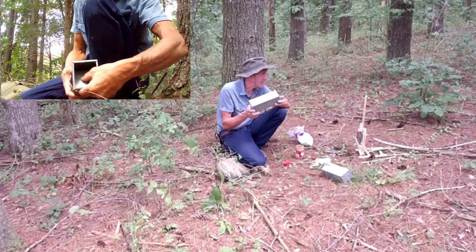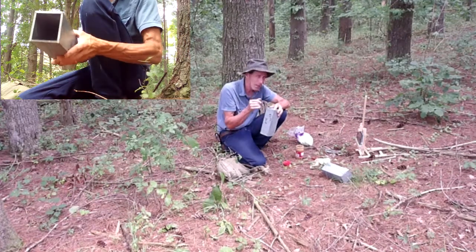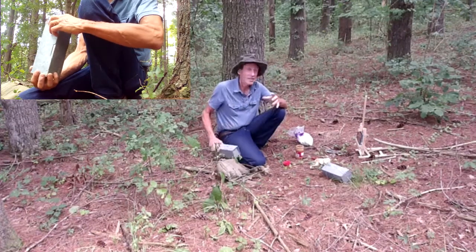We're going to take, I think in this sample area, this site, I'll probably start with 25 or 50 traps, haven't decided yet. What we're going to do is put a trap every 10 meters.